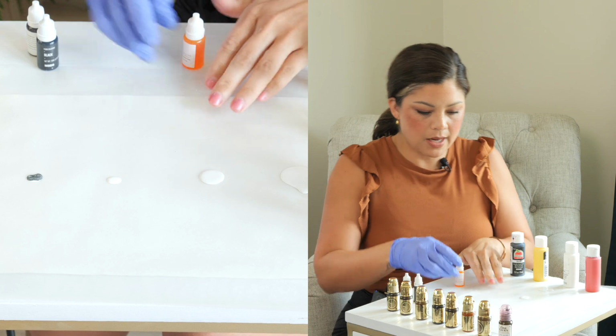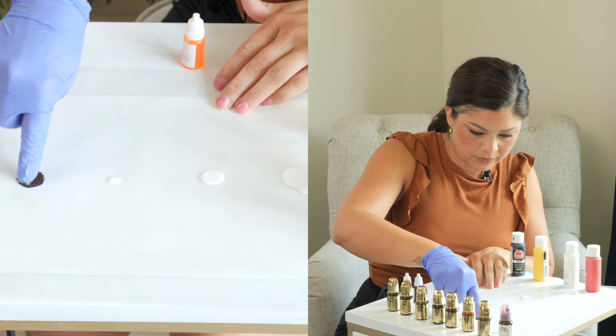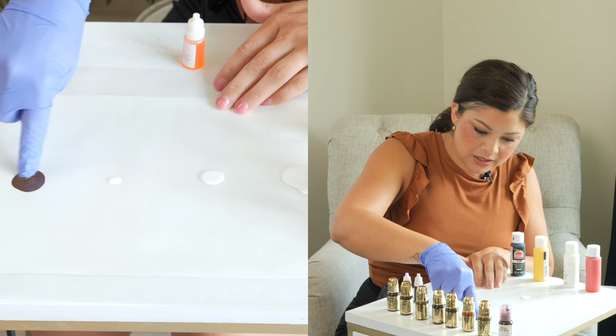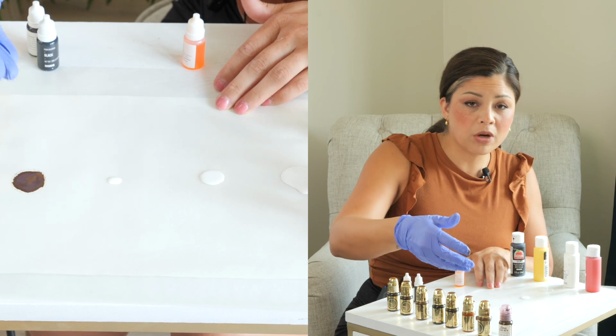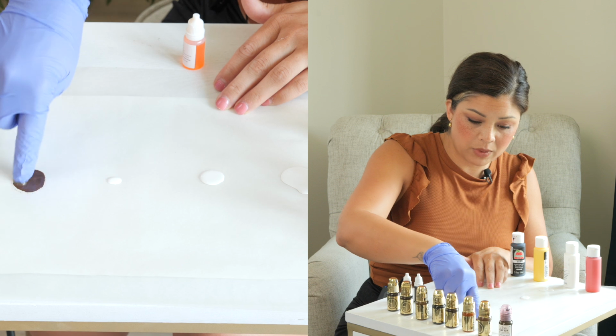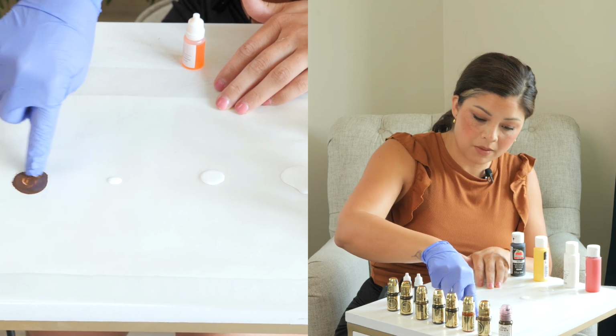Let's mix that up, see what we get. As expected, we have a dark brown because we only have 1 drop of white, which is lack of pigment, and we have a higher ratio of actual pigment, melanin.